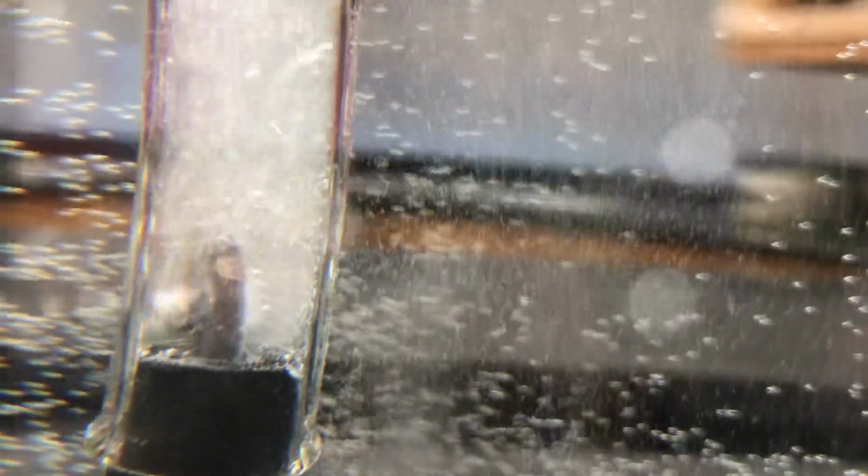How's our chunk of magnesium doing? It's reacting away. The magnesium is going to be the limiting reactant. As soon as the magnesium is gone, the bubbling just stops.